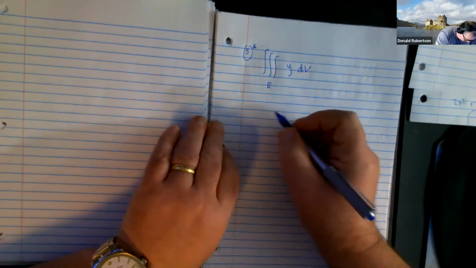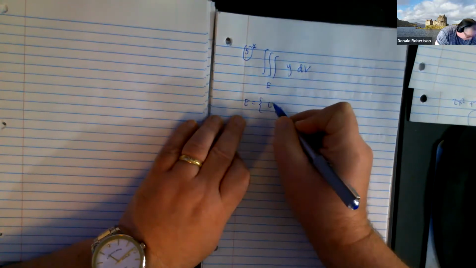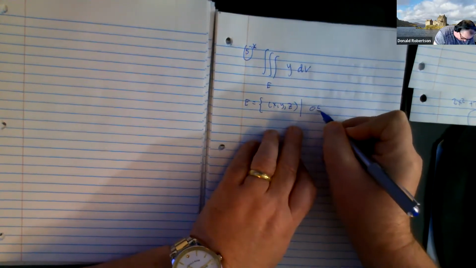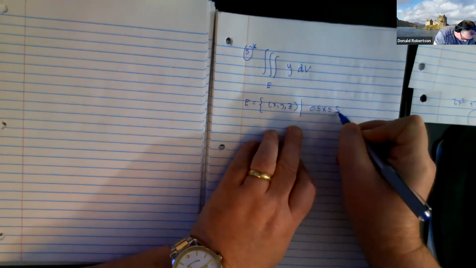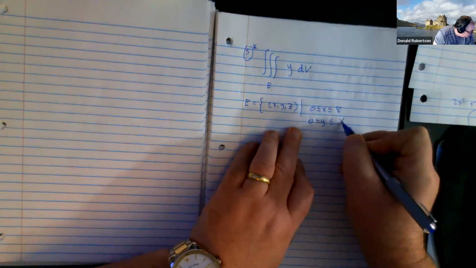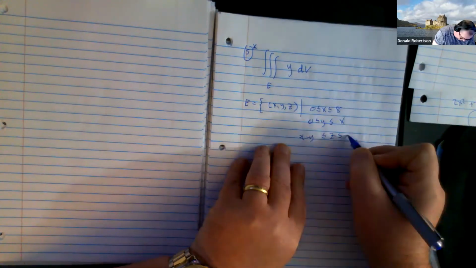And again, I'm only going to start this one up. We're doing a triple integral over a region E, and the function is just y dv. And we are told E, this is what it looks like. There's your x's. There's your y's. And there's your z's.